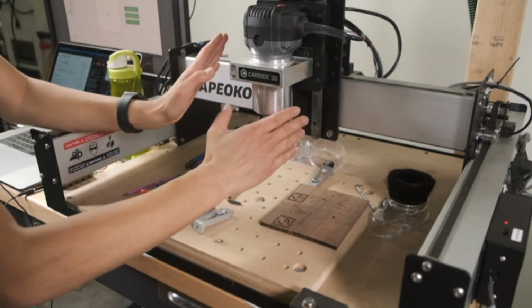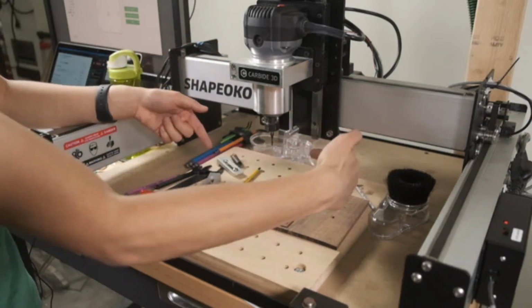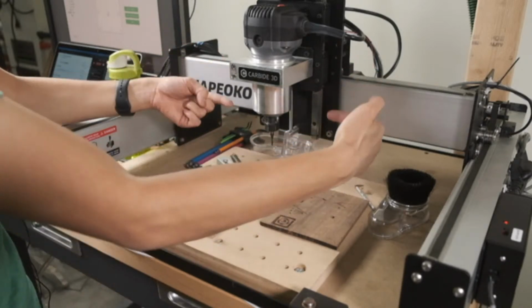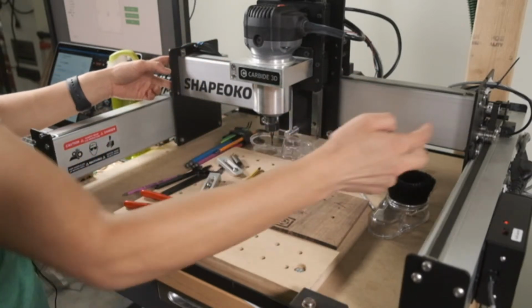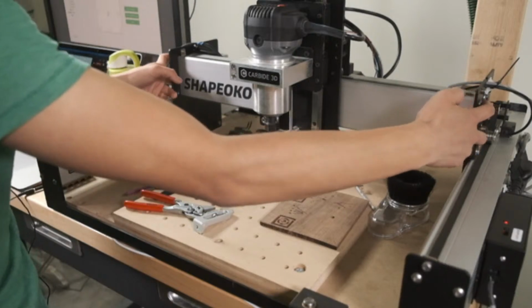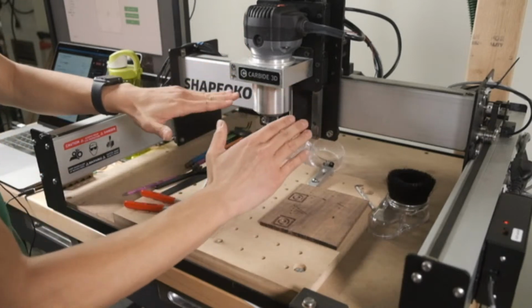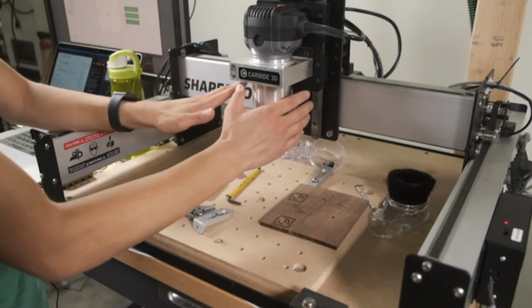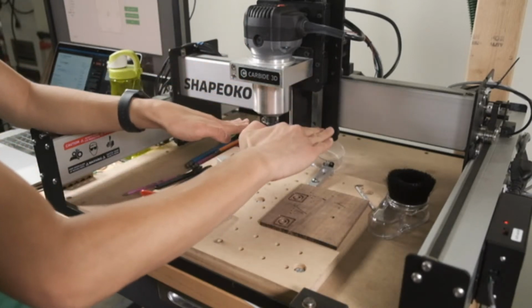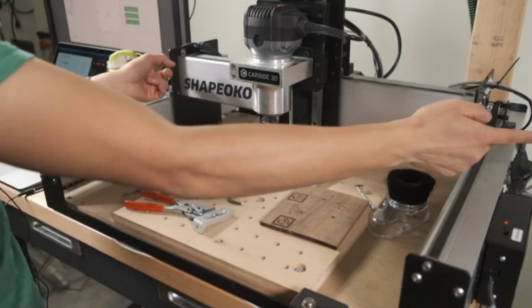About the x-axis, so in this direction of rotation, you can loosen 3 of the screws on either side and tweak the whole rail forward or back to help level out the spindle in this direction, and then lock that in.